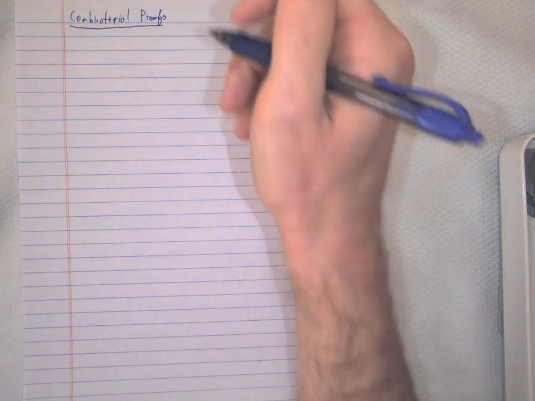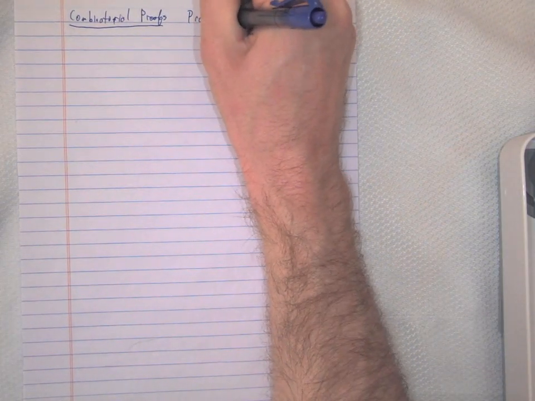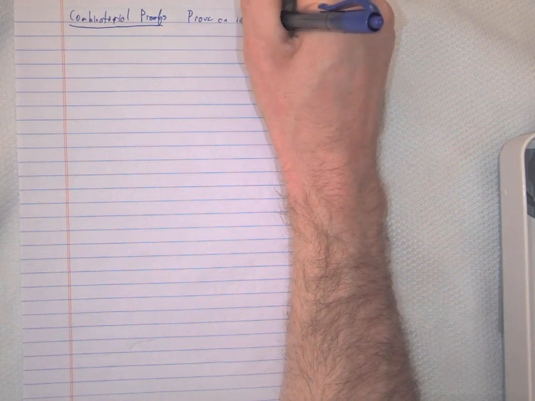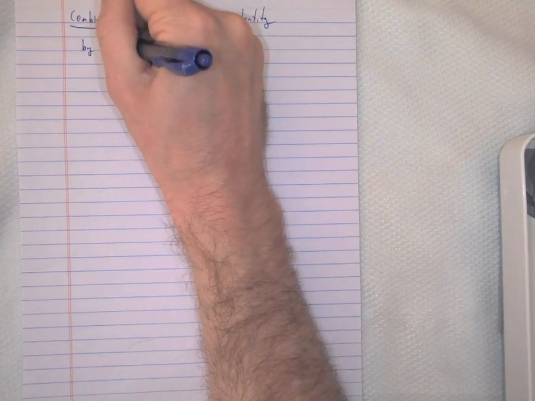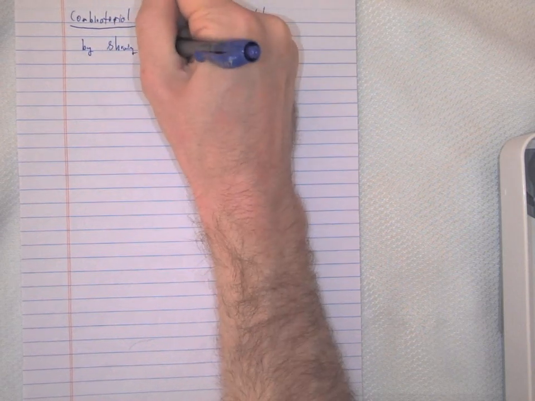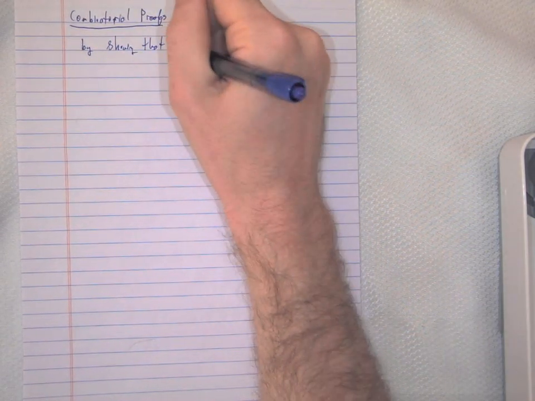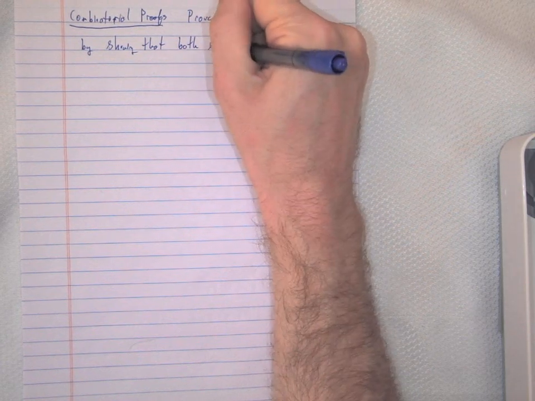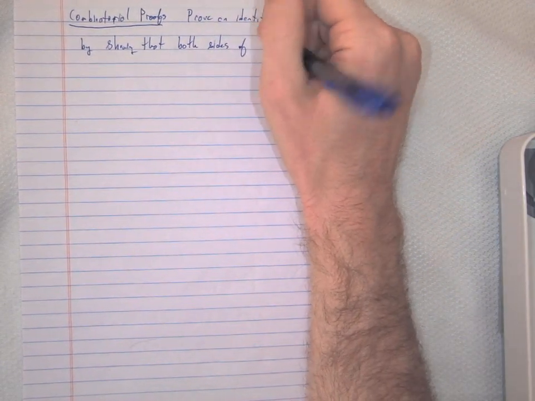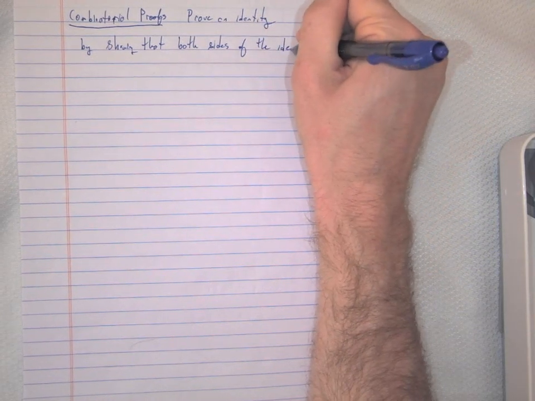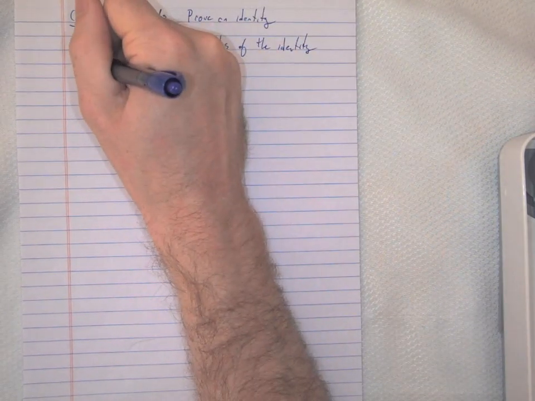We won't get much of a chance to practice these or go into these, but a combinatorial proof is when you prove an identity by showing that both sides of the identity count the same thing.